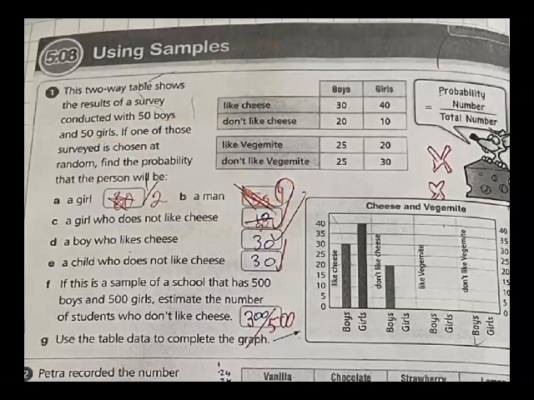Then a girl who does not like cheese. They have given this one here. How many girls do not like cheese, Abdurrahman? What is the count here? Don't like cheese, girls: 10. Excellent. You have to write 10 over the total number of girls. So it is 10 over 50.